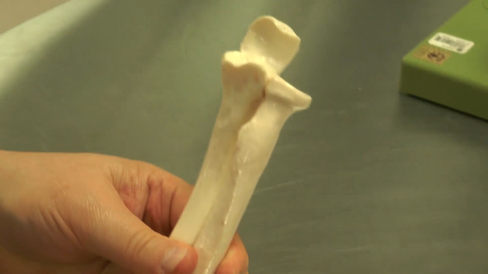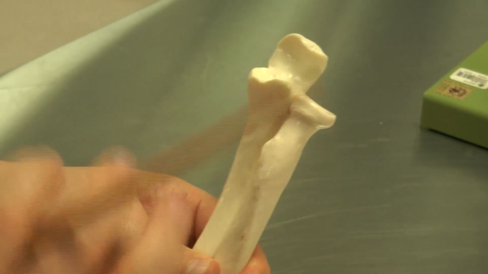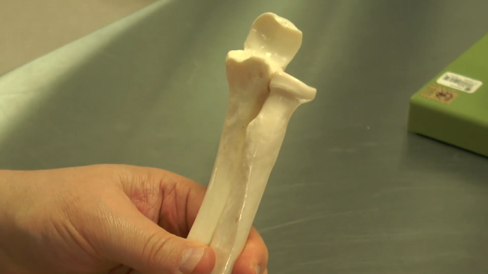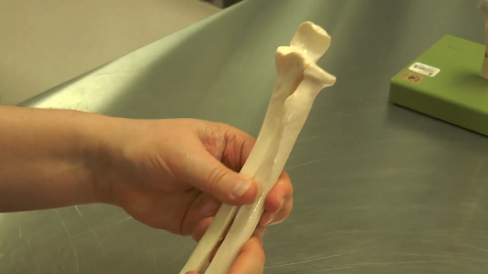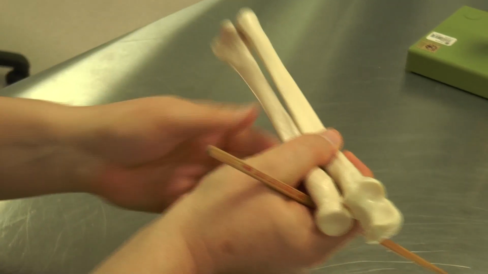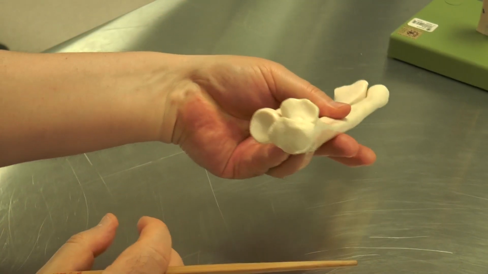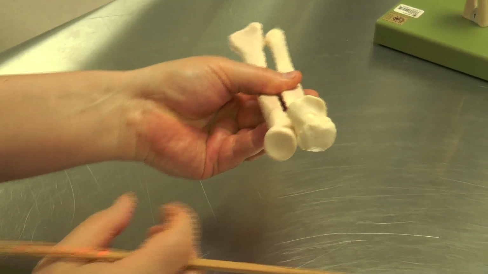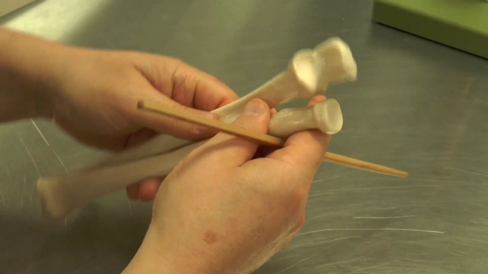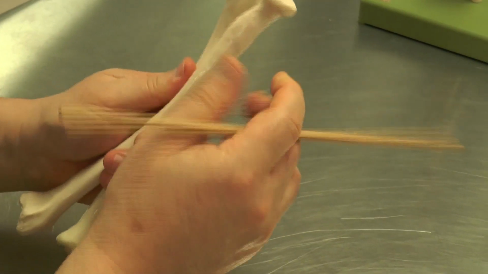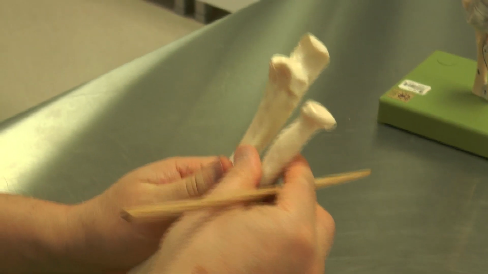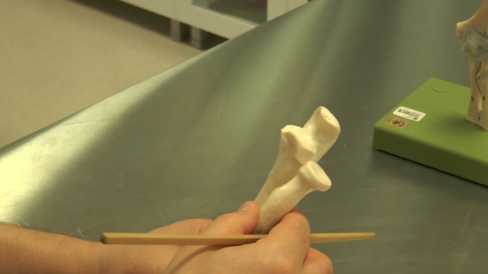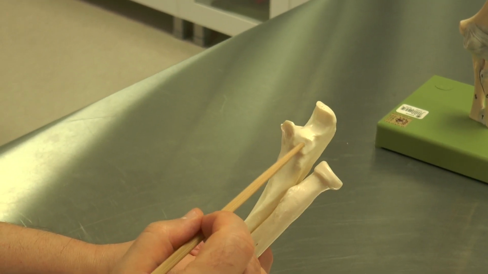All right. So this is the anterior view, and this is the top, superior view. Basically the circumference fits in the notch, and this notch is referred to as the radial notch of the ulna.